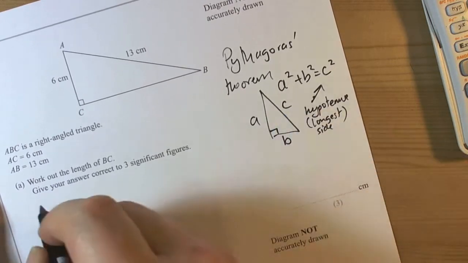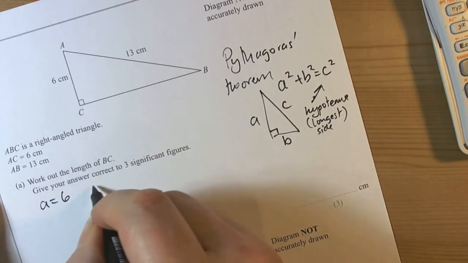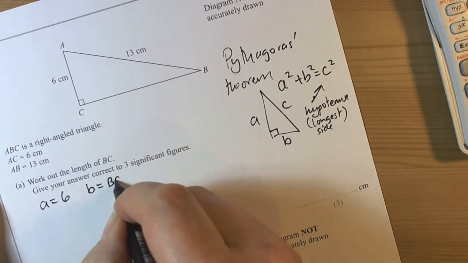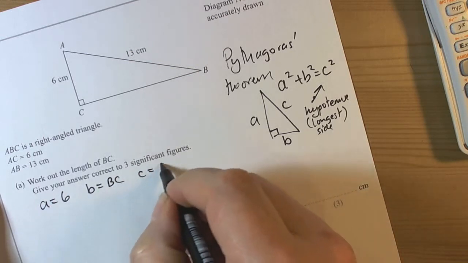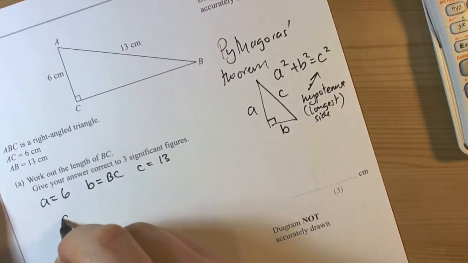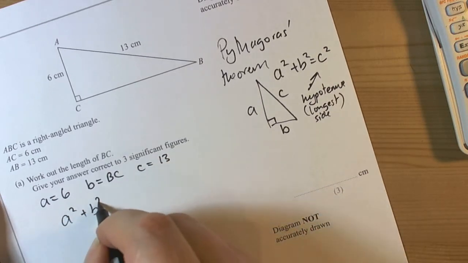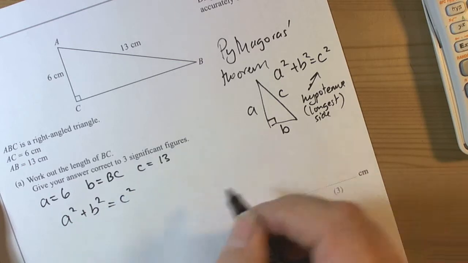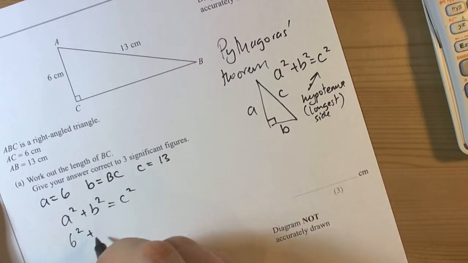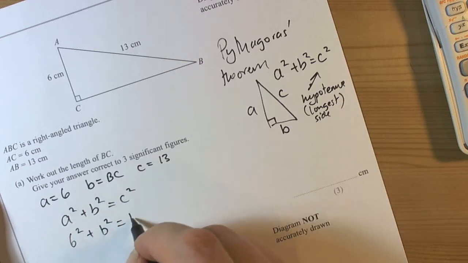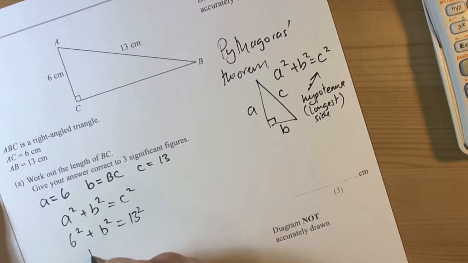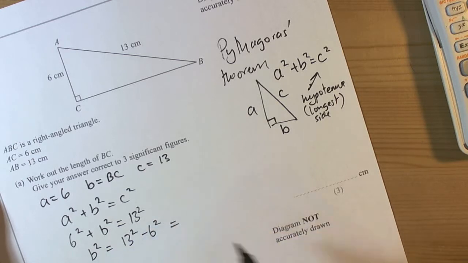So we can now replace our values. So A equals 6, B equals the length of BC, and C equals 13. So we can replace the values in the formula. A squared plus B squared equals C squared. So we have 6 squared plus the length of B squared equals 13 squared. So B squared is equal to 13 squared minus 6 squared.